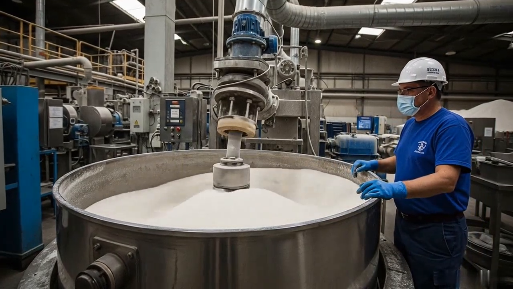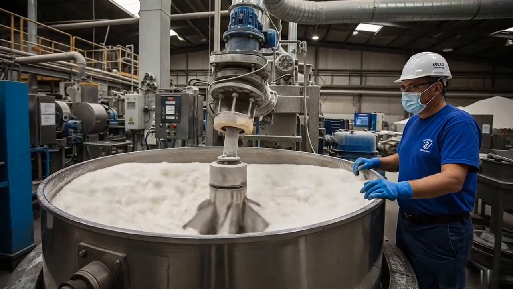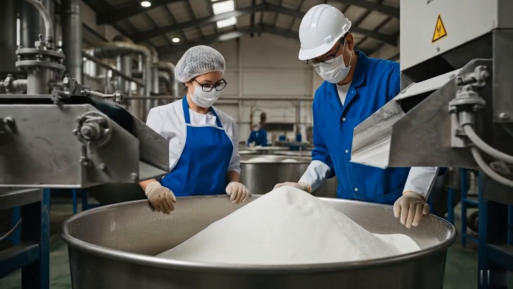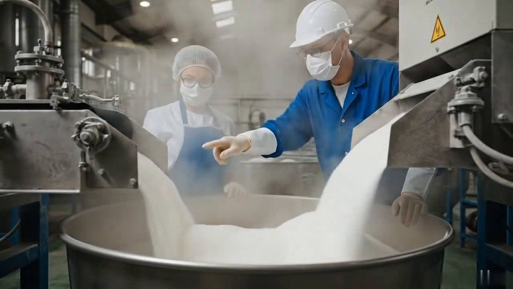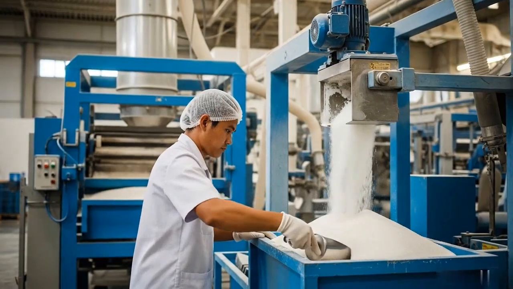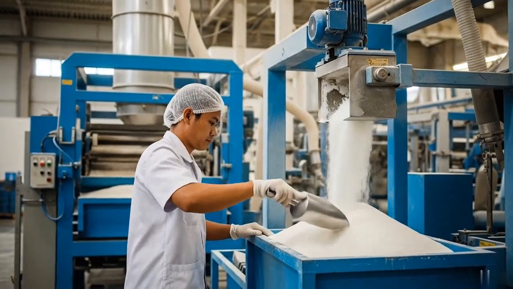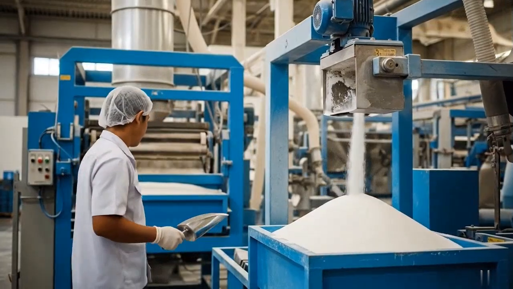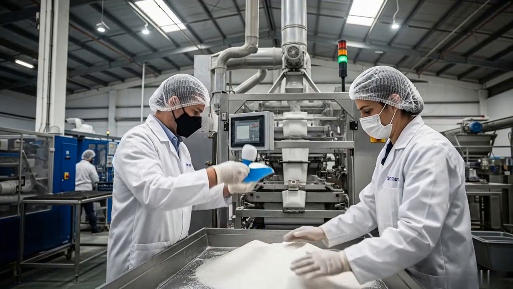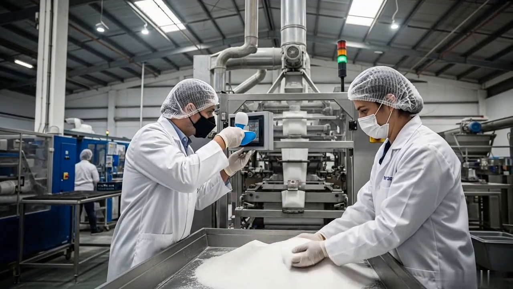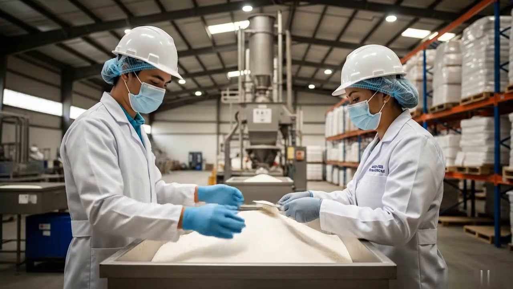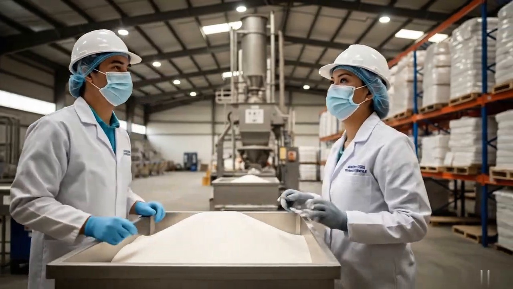White sugar centrifuged to separate impurities. White sugar dried to remove excess moisture. White sugar packaged for distribution. White sugar inspected for quality.